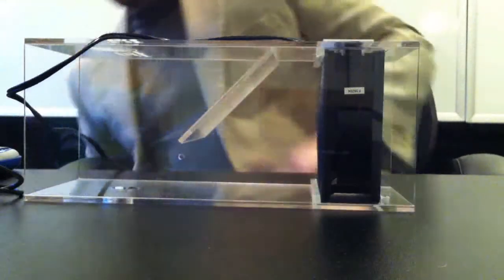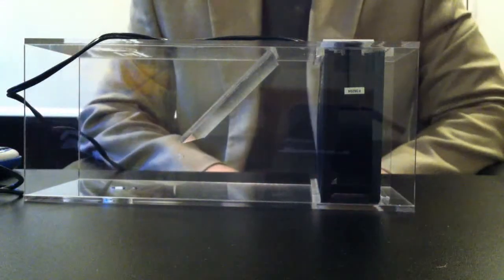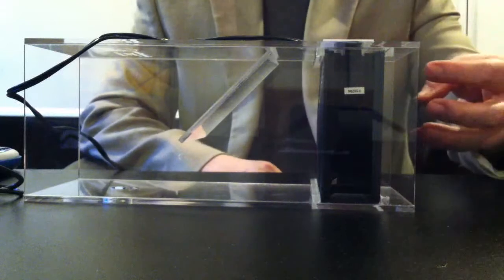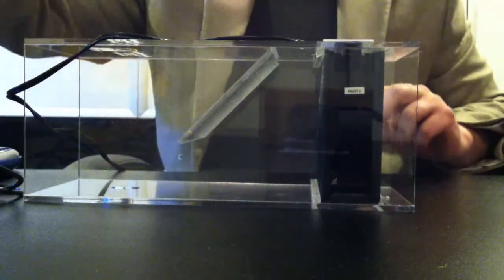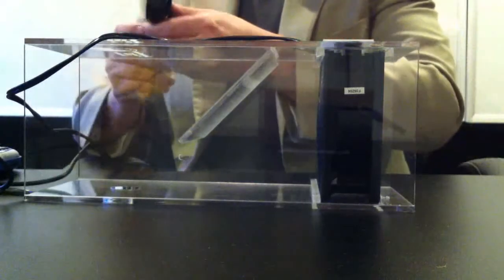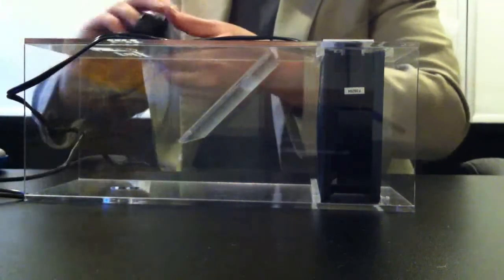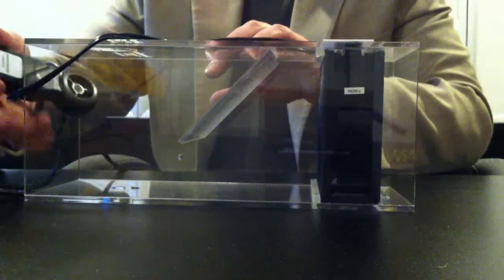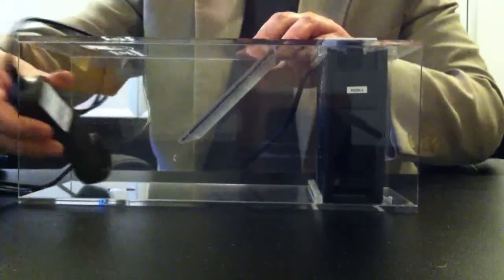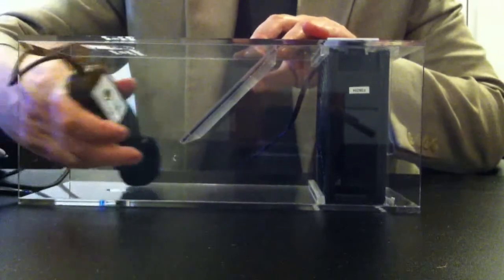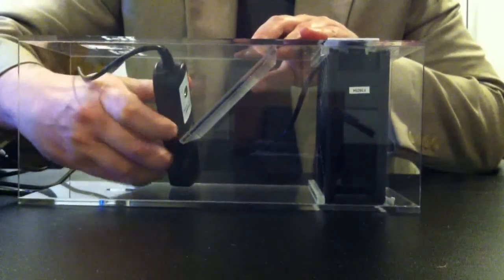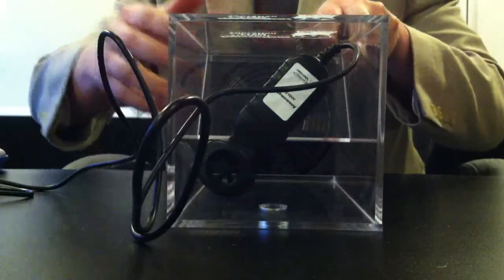So again, remembering how we perform the experiment. Again, wear your safety goggles and keep all hands and objects away from the front and back end. And what you're going to want to do is place your flow meter in the chamber. So it looks something like that.